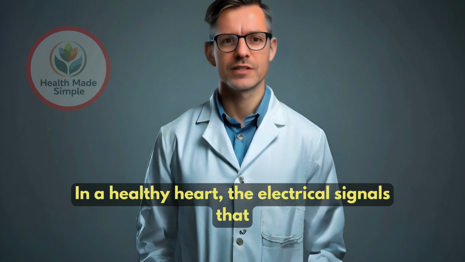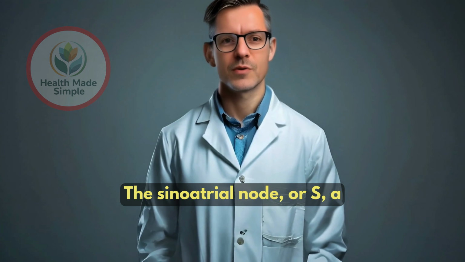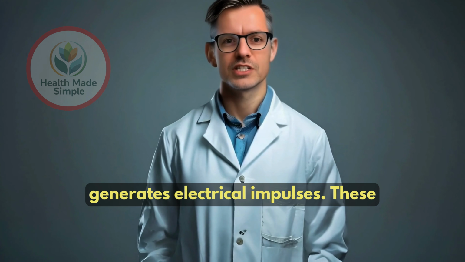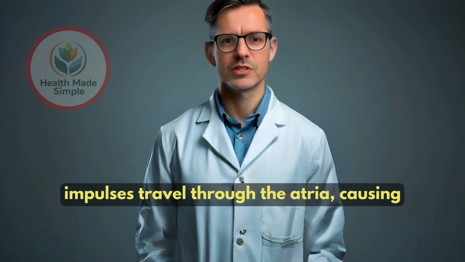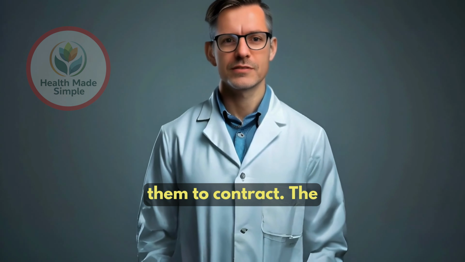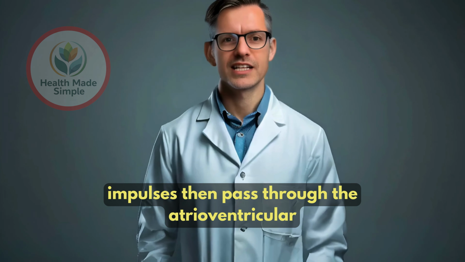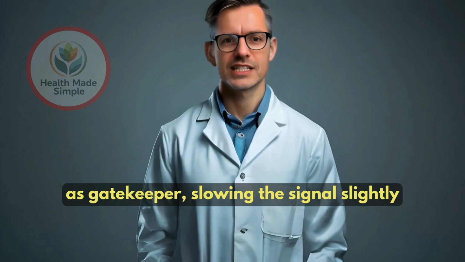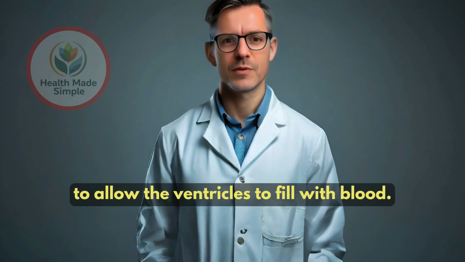What happens in a normal heart? In a healthy heart, the electrical signals that control the heartbeat follow a precise pathway. The sinoatrial node, or SA node, often called the heart's natural pacemaker, generates electrical impulses. These impulses travel through the atria, causing them to contract and pump blood into the ventricles. The impulses then pass through the atrioventricular node, or AV node, which acts as a gatekeeper, slowing the signal slightly to allow the ventricles to fill with blood.